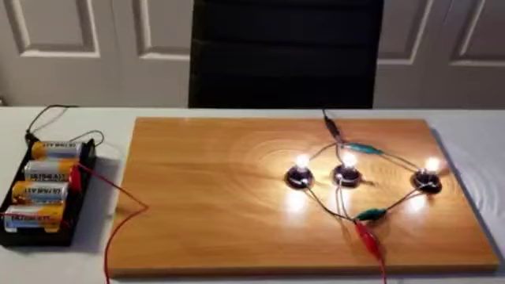Now the only thing that has increased is the total current being drawn from the battery, because it's powering 3 light bulbs, so it takes more energy from the battery.